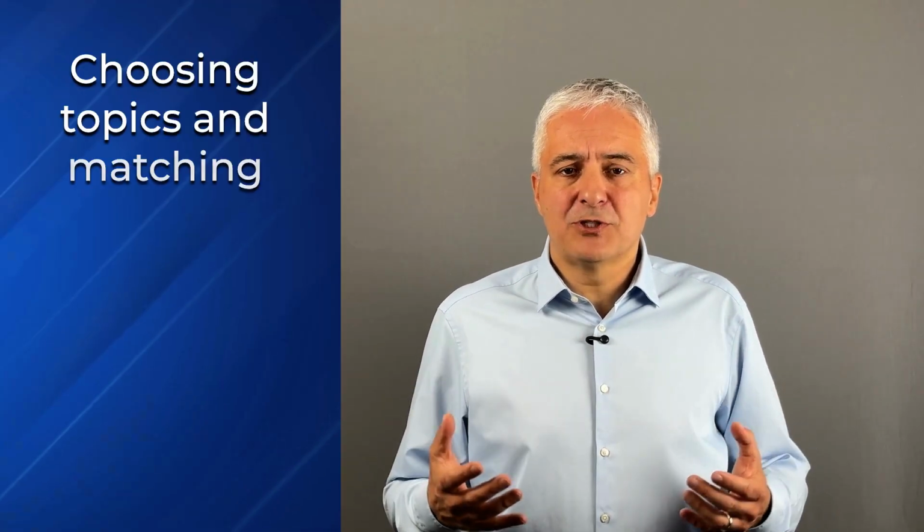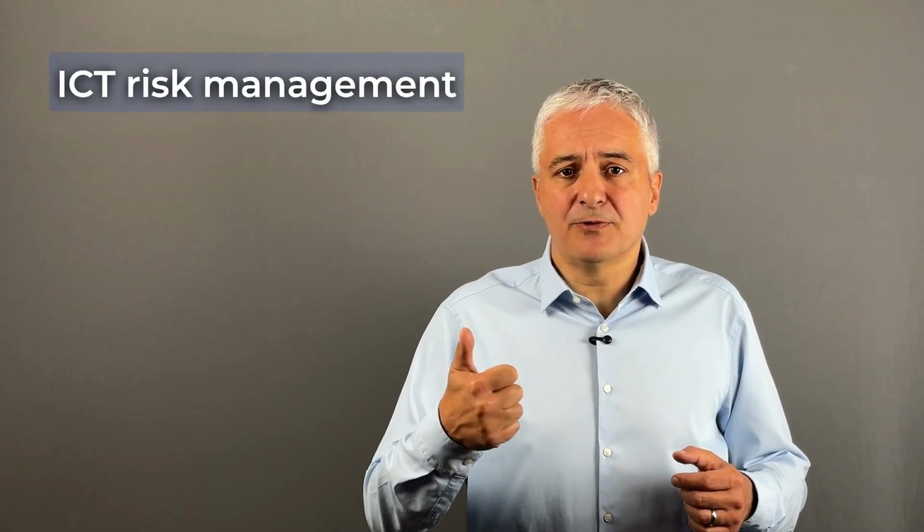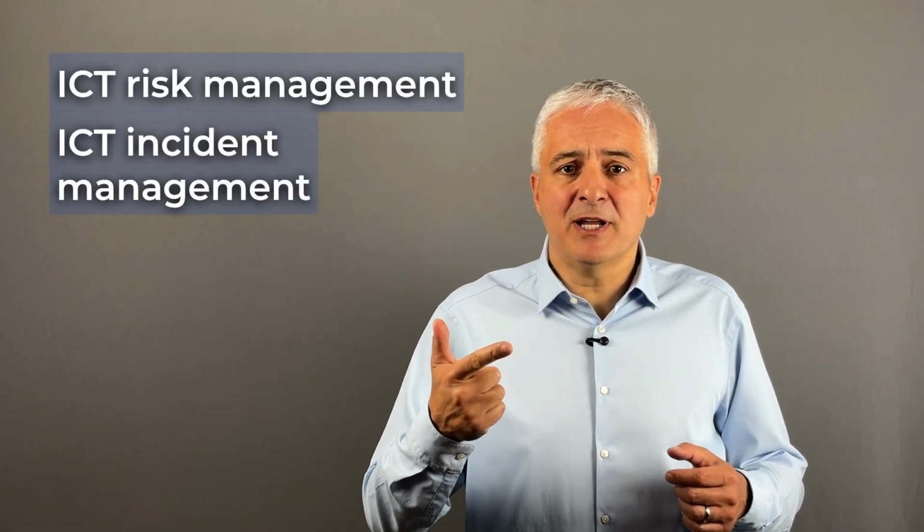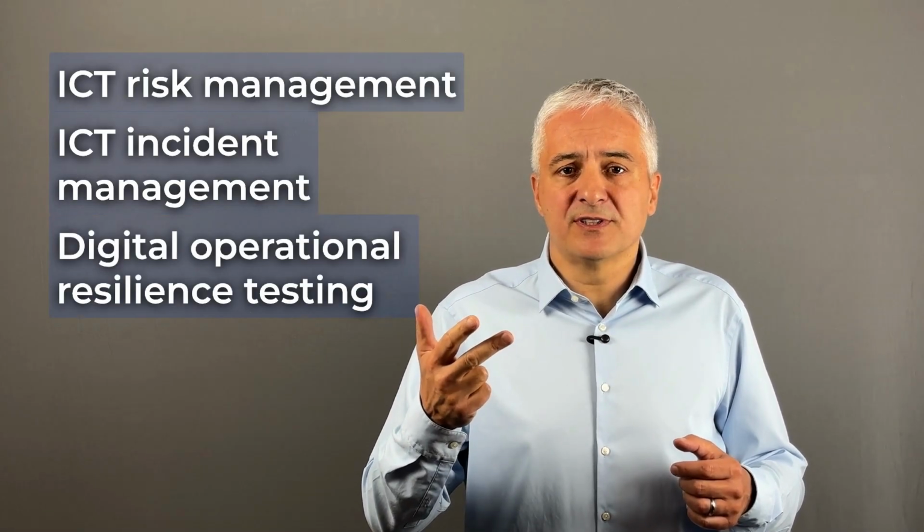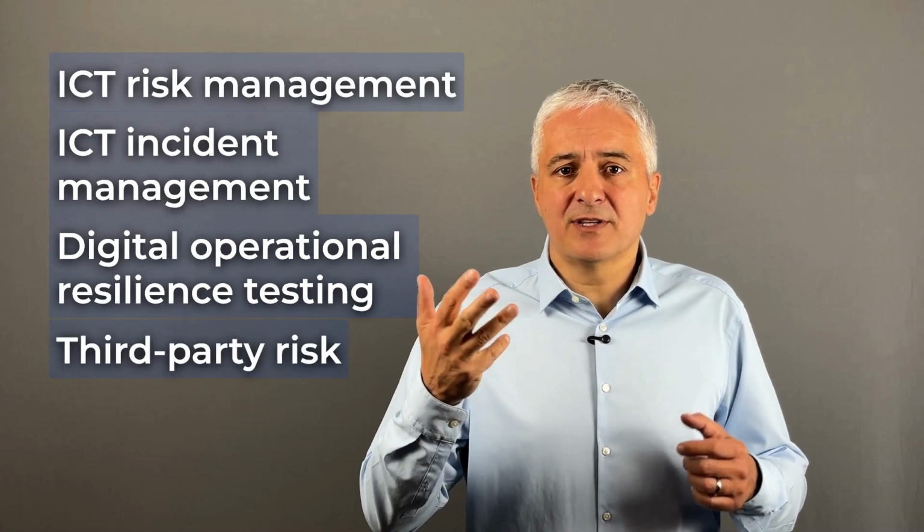Now, when defining which topics to cover, you simply have to go through 4 main chapters in DORA and then go article by article and see exactly which topics are the most relevant for your financial entity. And these 4 chapters are ICT risk management, ICT incident management, digital operational resilience testing, and handling third-party ICT risk.